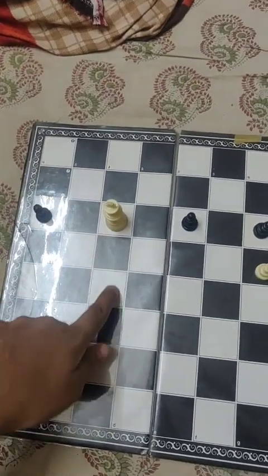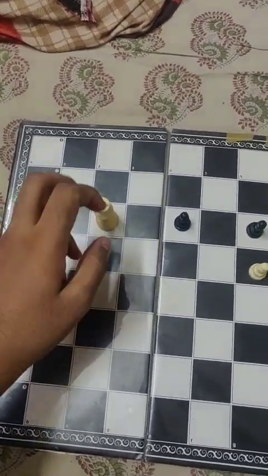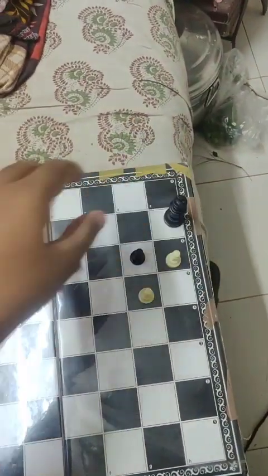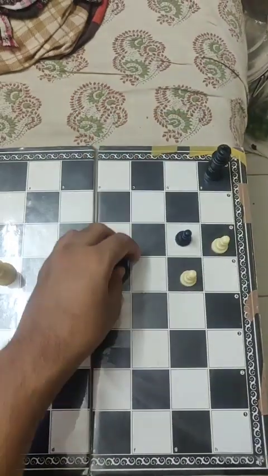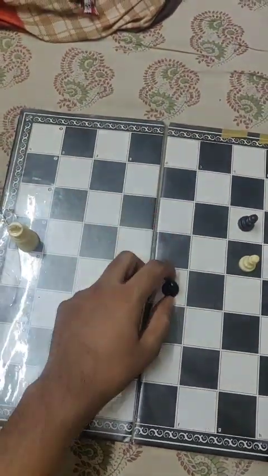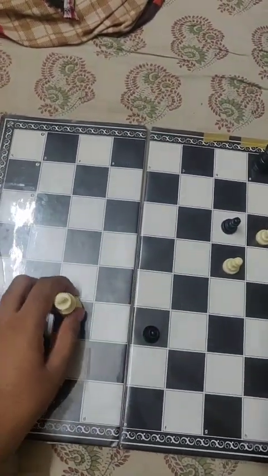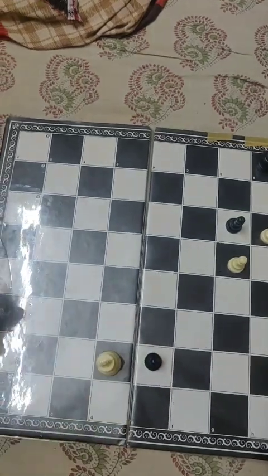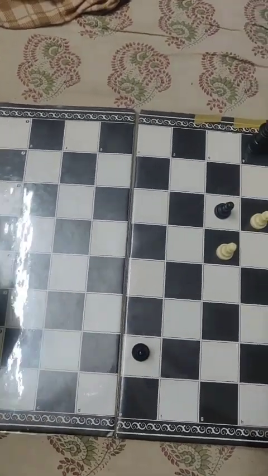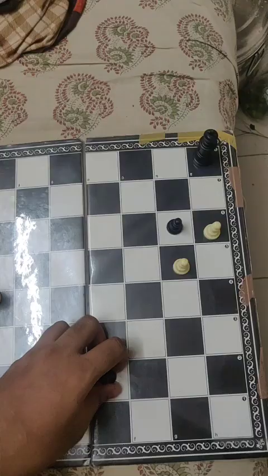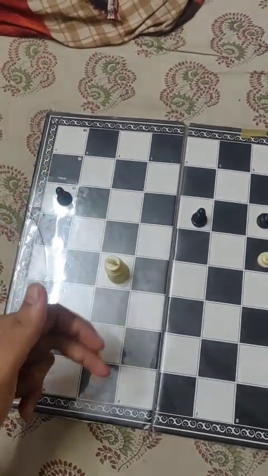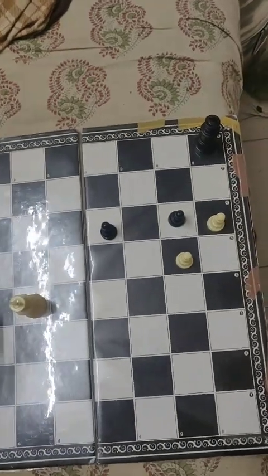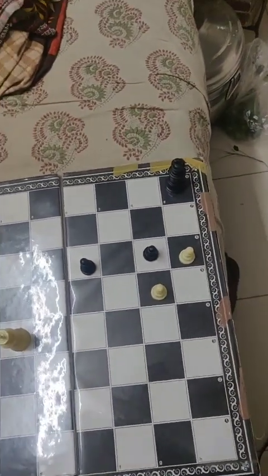So white has to stay in these three squares. So white goes back, black goes here, black goes up. Black can't push either, because now white is fast enough to get to the promotion square. So when it's three files, white can only block like this, and so it's a draw.